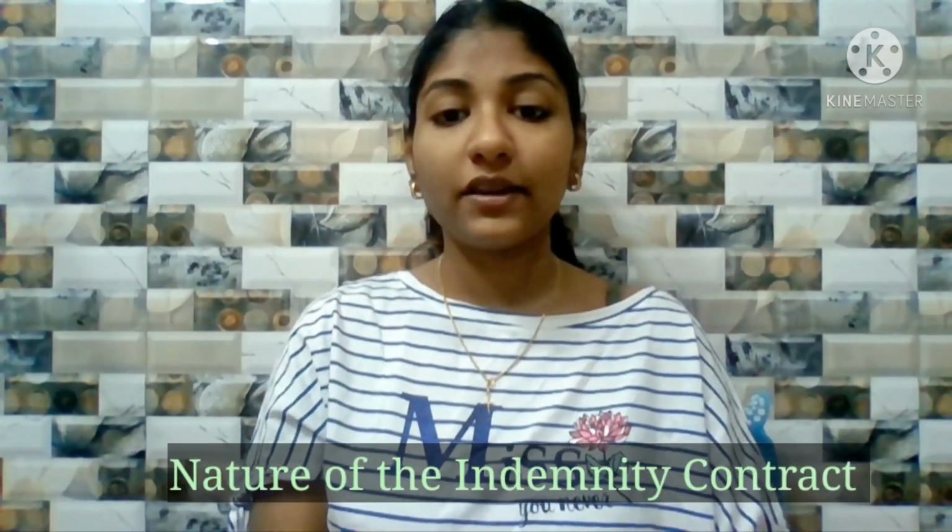So let us now see what the nature of the indemnity contract is. An indemnity contract may either be expressed or implied. In other words, parties may create a contract as per their own terms. The nature of circumstances may also create indemnity obligations implicitly. For example, A does an act at the request of B. If B suffers some losses and A offers to compensate him, then this implicitly creates an indemnity contract.